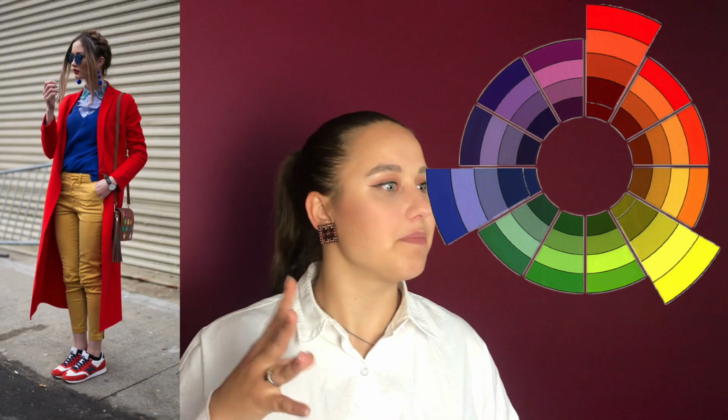Let's start with the primary colors. So the primary colors are the blue, red, and yellow. These colors cannot be mixed. They exist. They're the primary colors. They cannot be made out of different colors. So here they are. Now, if we mix yellow and blue, then we'll get green. If we mix blue and red, we'll get purple. And if we mix yellow and red, we'll get orange. These are the secondary colors. Tertiary colors are the ones that kind of fit in between everything else.